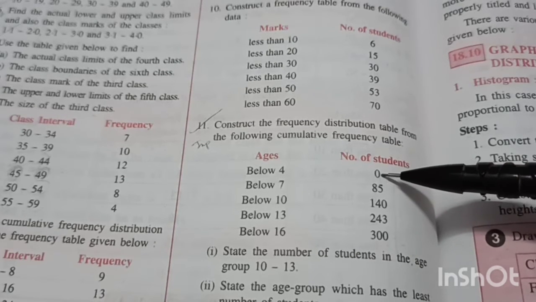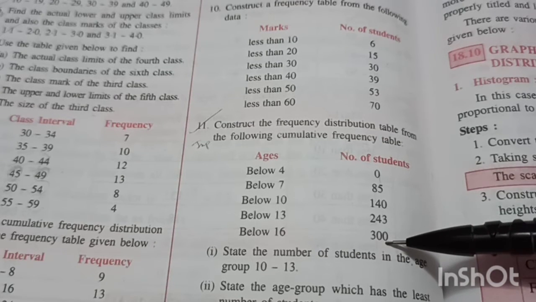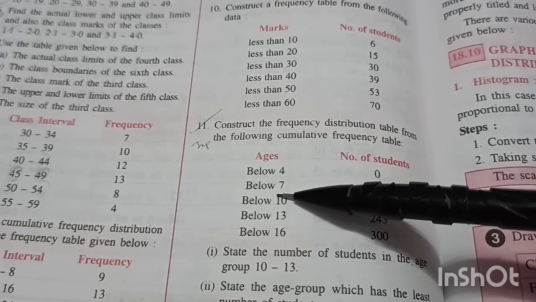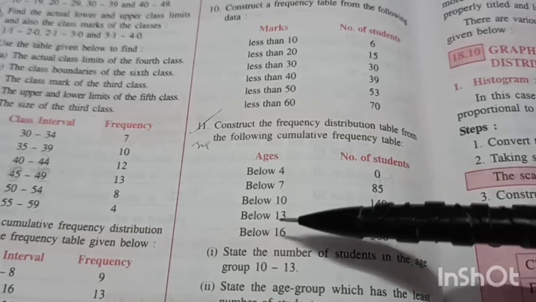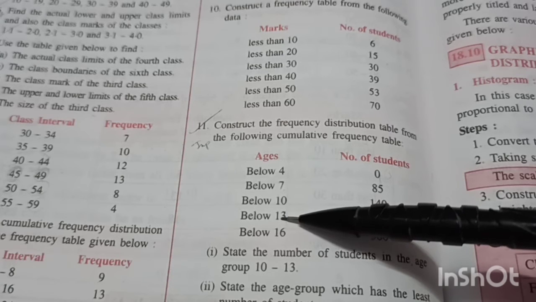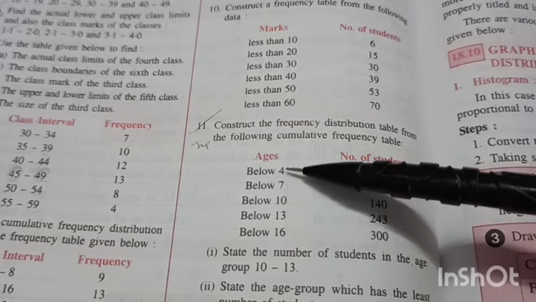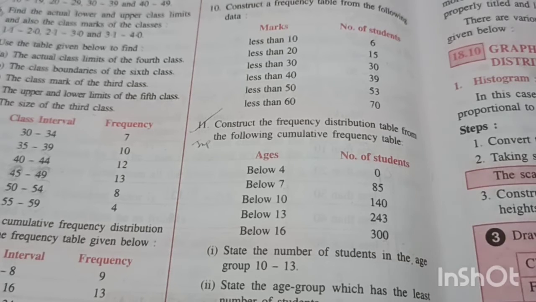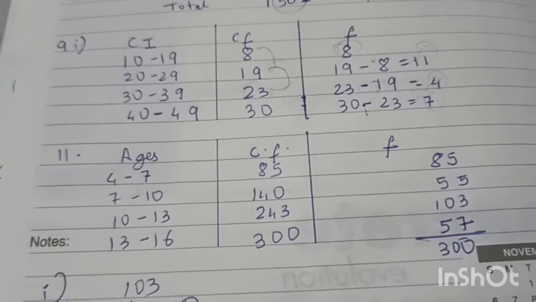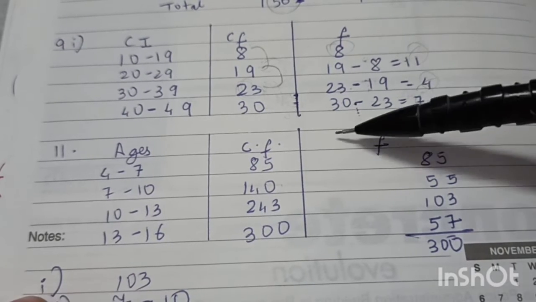Secondly, you also see that the number is increasing. And thirdly, when they say below 7, it includes all the students below 4. When you say below 13, it includes all the students of below 10, below 7, all of them. So it is definitely cumulative frequency. So how do we convert it into a frequency table? Well, like in the previous sum, we just subtract it.